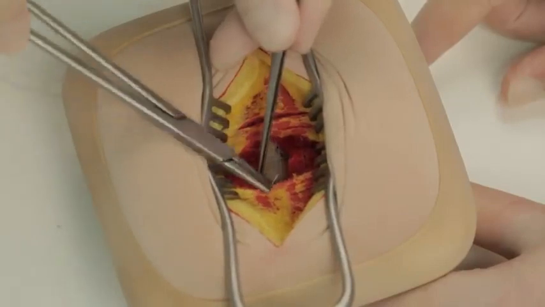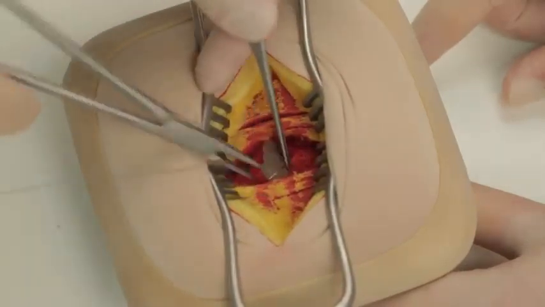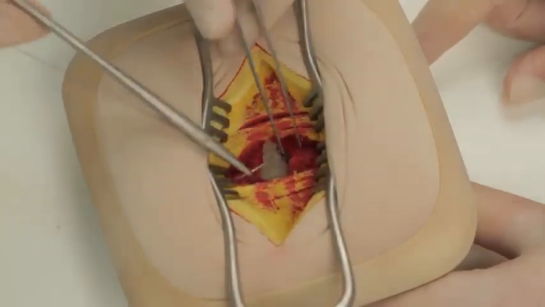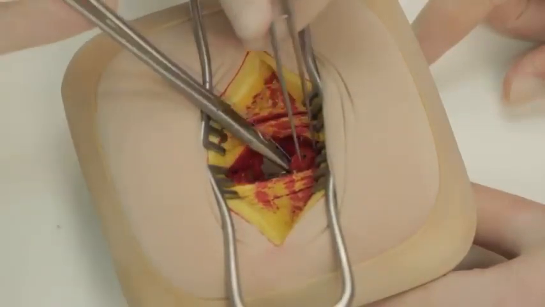Loose, interrupted stitches should be used to oppose the muscles of transversus abdominis and internal oblique.